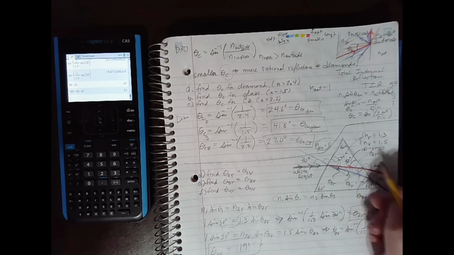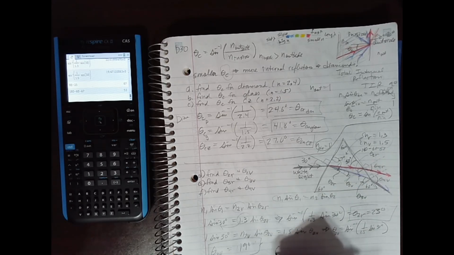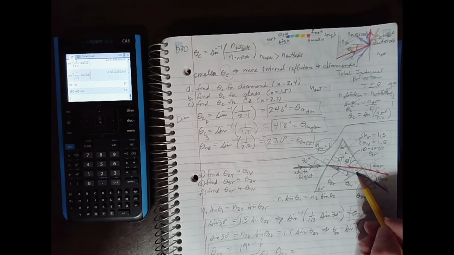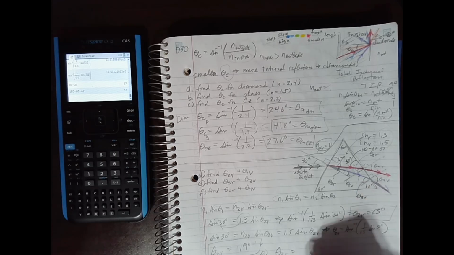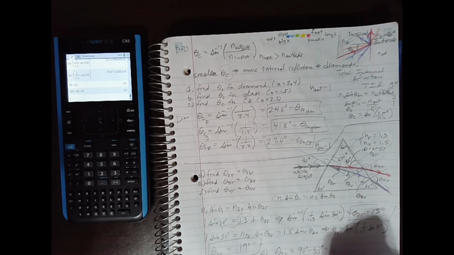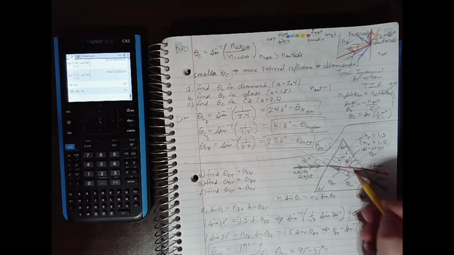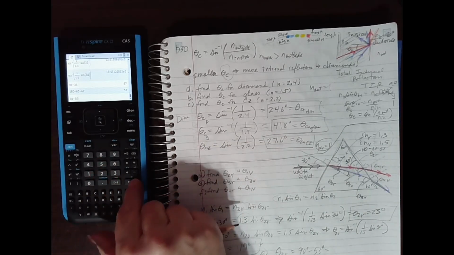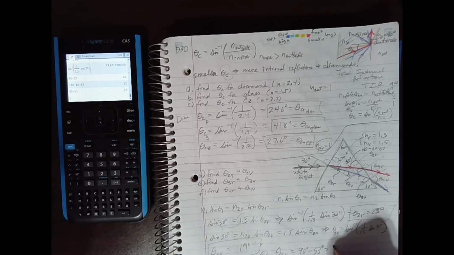Okay, we're almost there. So now theta 3r, this is part E. Theta 3r is in here. So together with this 53 degrees, it makes 90, right? So theta 3r is 90 minus the 53, whatever's left from taking the 53 out of the 90. So 90 minus 53, 37 degrees.